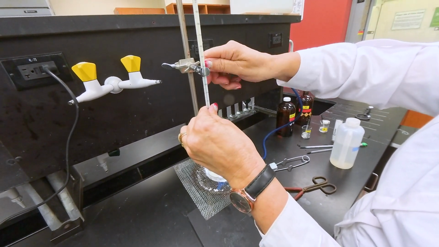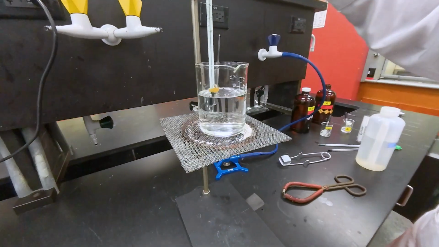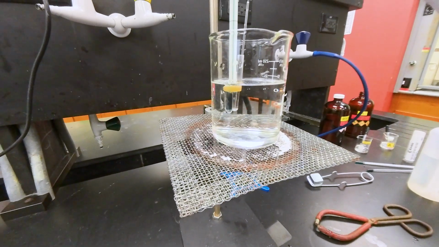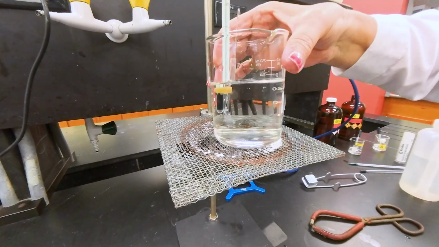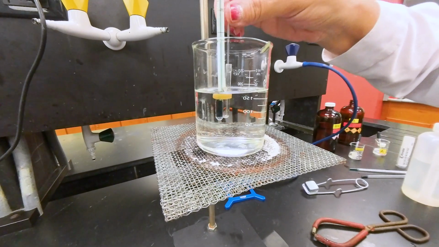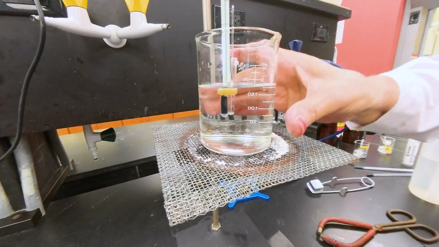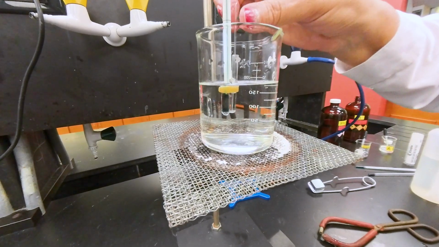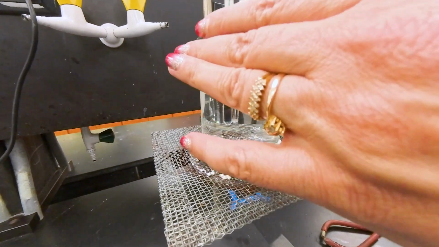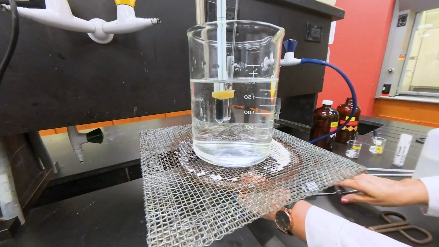So we are going to place the sample at the proper level again. We want to make sure that the liquid is inside the water, and we'll show you the capillary tube where it's located. The bubbles that started because the water was warm start coming out, and we are going to turn on the Bunsen burner, place it underneath, and wait for boiling.